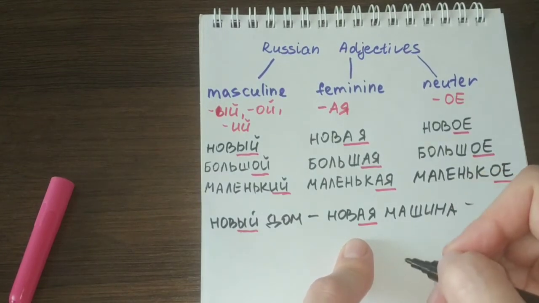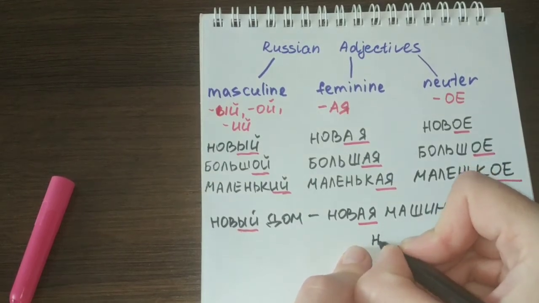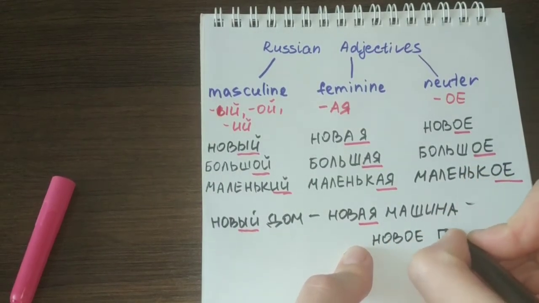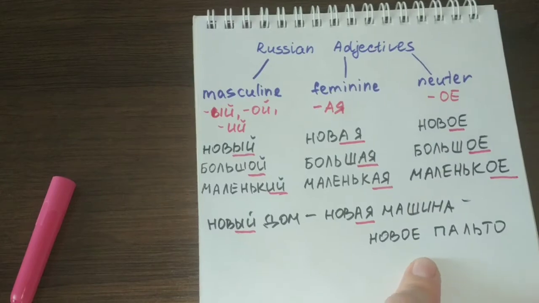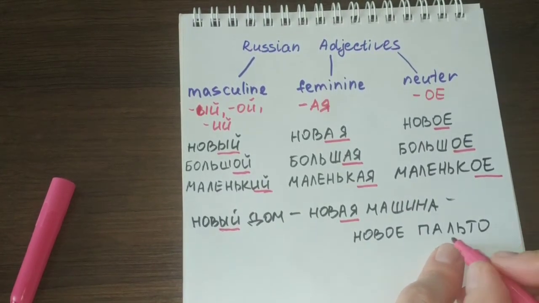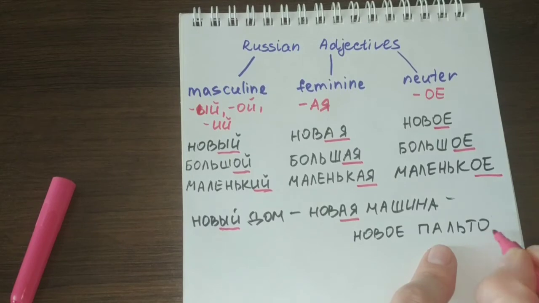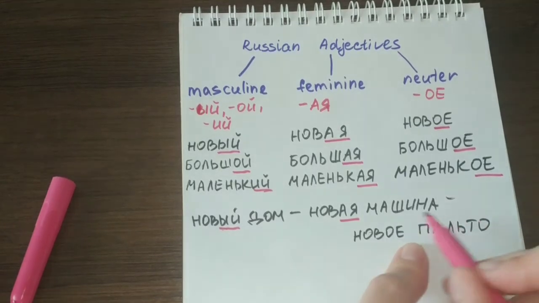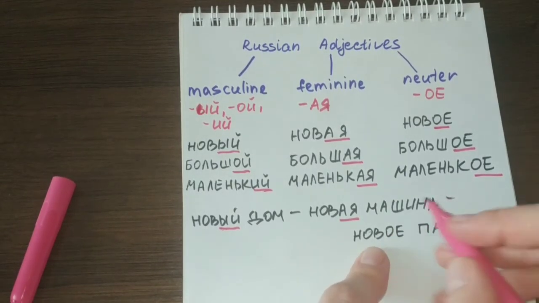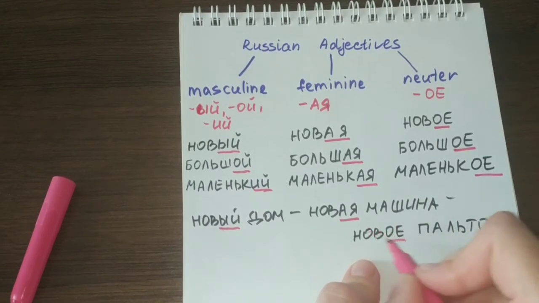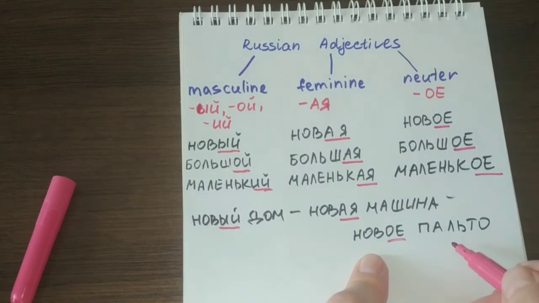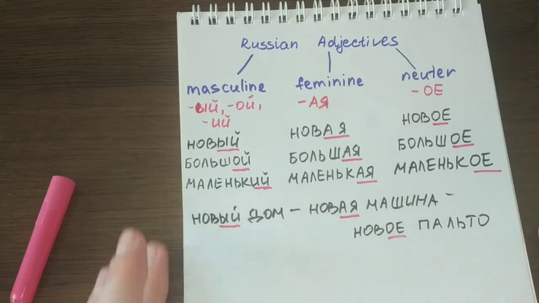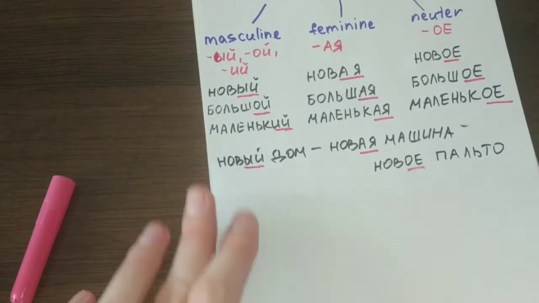And the third one, let's take this example. And this is новое пальто. Пальто meaning coat, and it is of a neuter gender because it is ending in "o". You know that a noun ending in "o" is almost always a neuter gender. And if a noun is of a neuter gender, we're using the adjective of a neuter gender as well. We take новое, and we get this combination, новое пальто, meaning new coat. So I hope that's clear. And now let's talk about some exceptions to this rule.